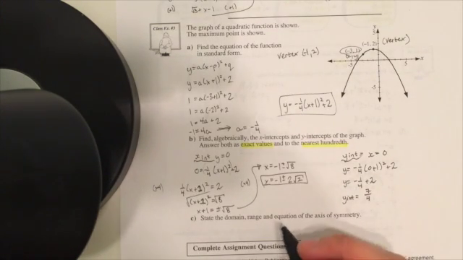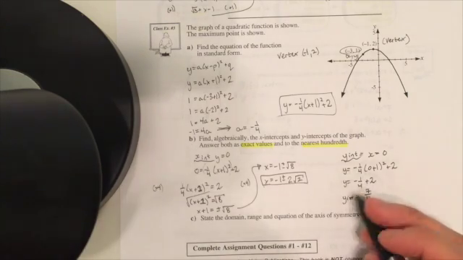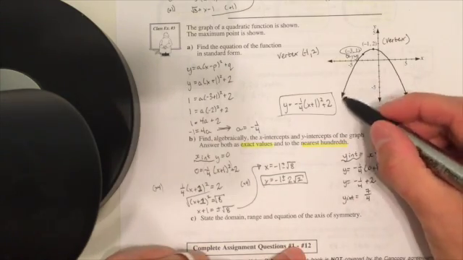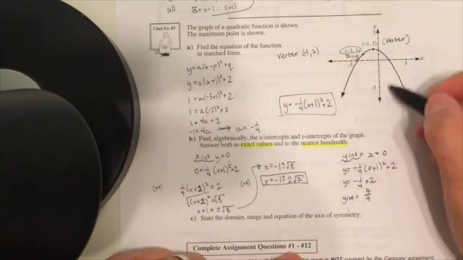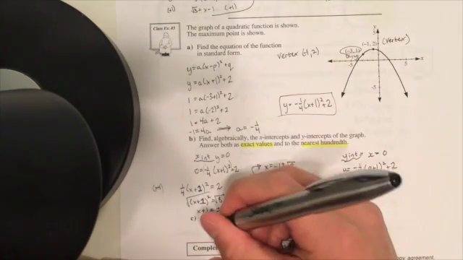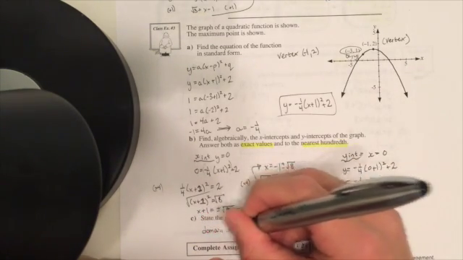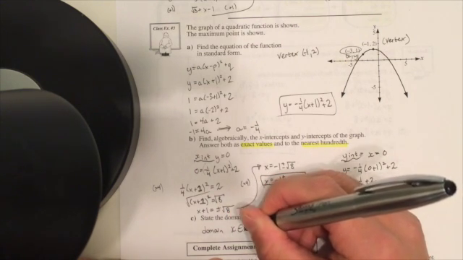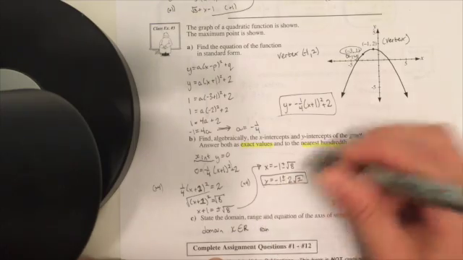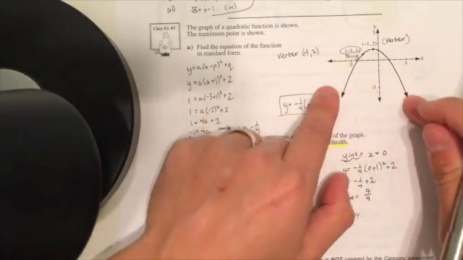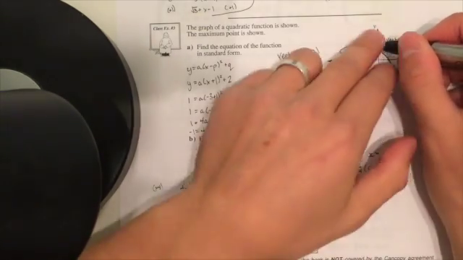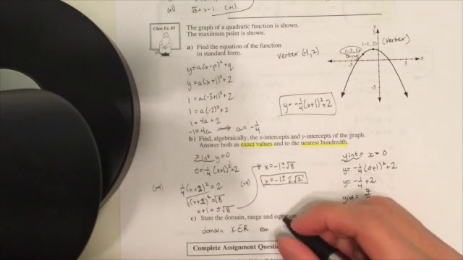Next thing we're going to do is state the domain and range and the equation of the axis of symmetry. So our domain, it's going to look something like this, right? This is what our graph actually looks like. And so our domain is going to be all real numbers. Domain is x is an element of the real numbers, because our x is going all the way along, covering all of these x values.